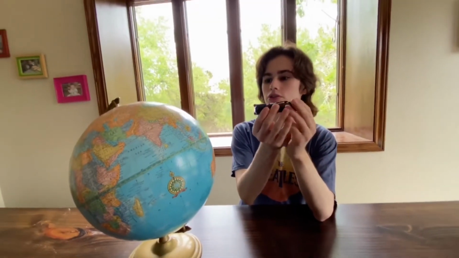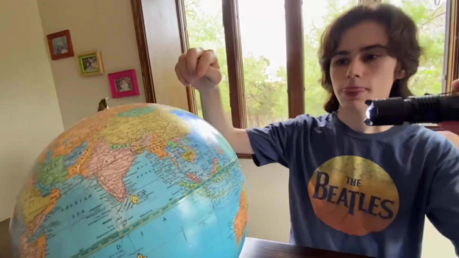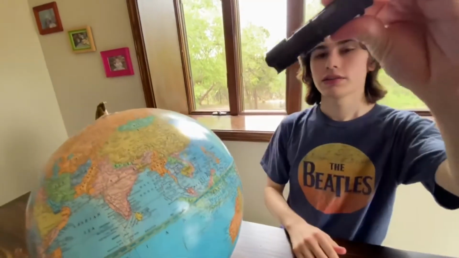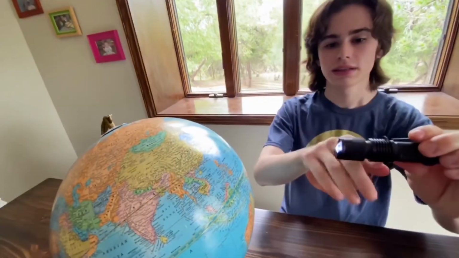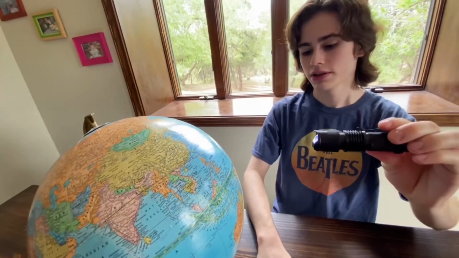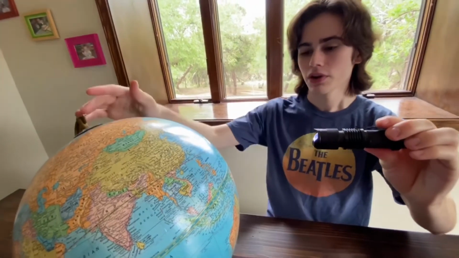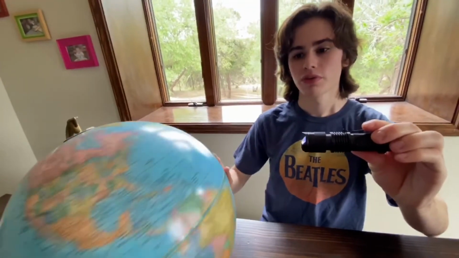To show the effects of this tilt, you're going to need the Earth and the sun again. Set the Earth up so that the North Pole is facing directly away from the sun. Now, shine a small beam of light directly onto the middle of the northern hemisphere. Make sure that the light isn't put right onto the Earth, but is level with the table that the Earth is resting on. If you have a globe, then it'll be tilted at 23.5 degrees.